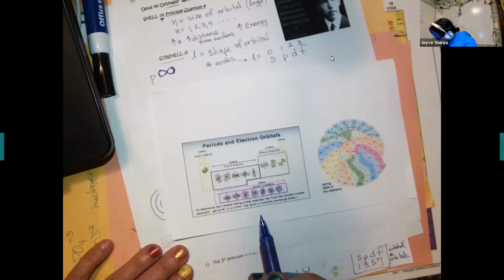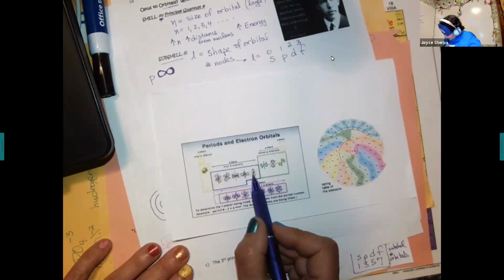And that's where they get interesting, because one of them has like a little donut in the middle, but it's the number of nodes.